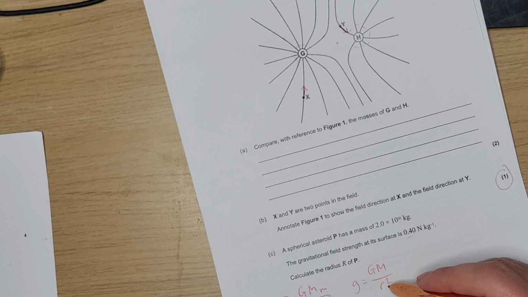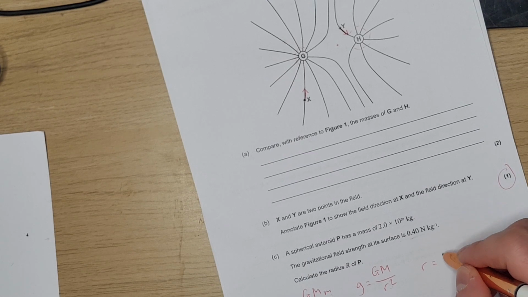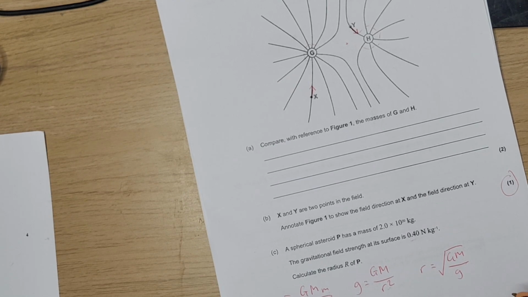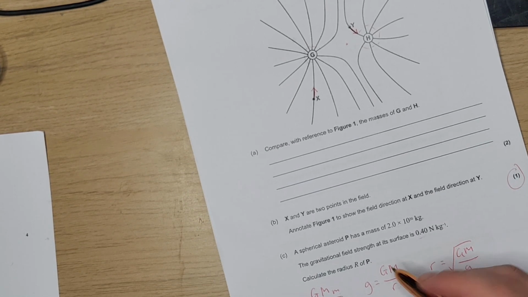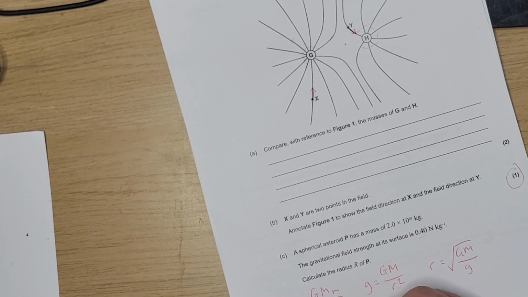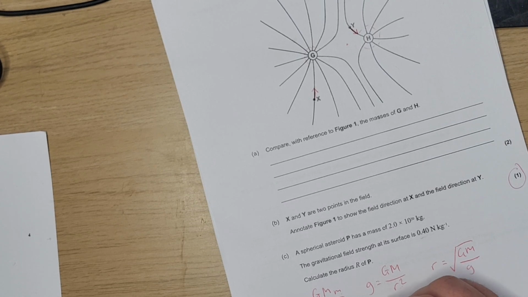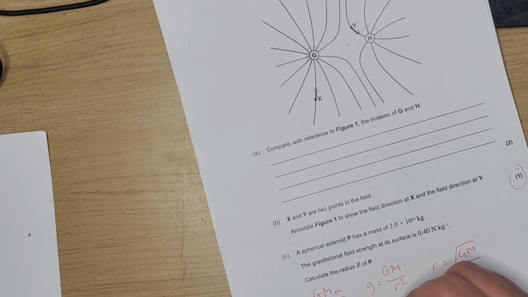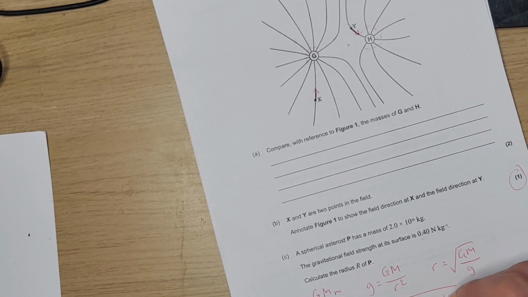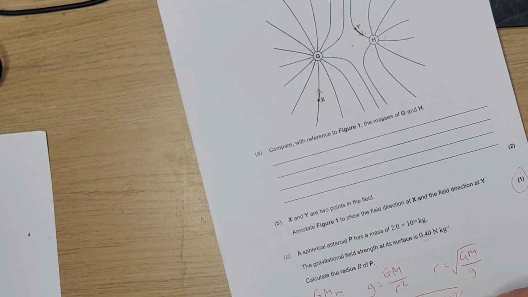Okay, so what we're going to do is rearrange for r, which means r would be equal to, we're going to divide g out, and then we're going to say root Gm over the field strength. Okay, and then if we plug in our numbers, we get r is equal to 6.67 times 10 to the negative 11, thinking about Planck's constant, times 2.0 times 10 to the 20 over 0.4 newtons per kilogram, which is this here.